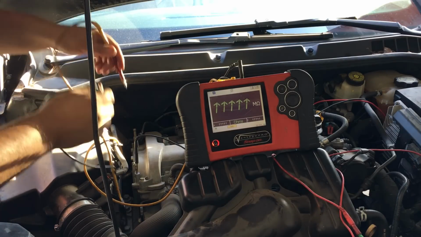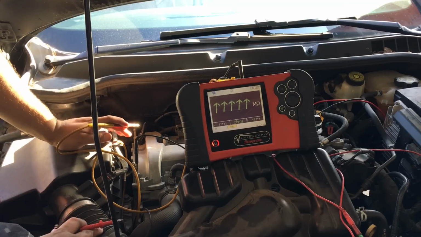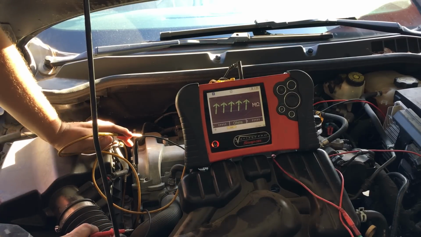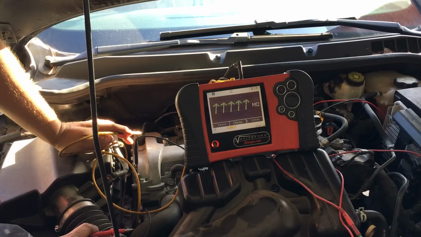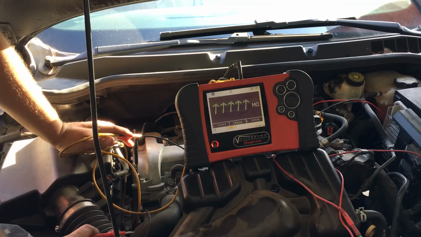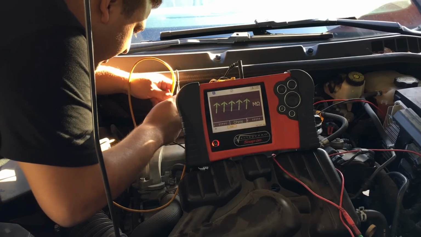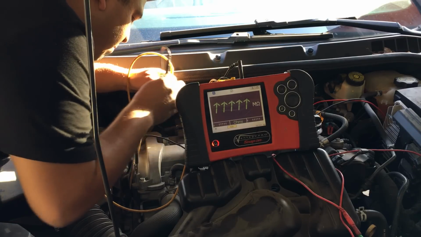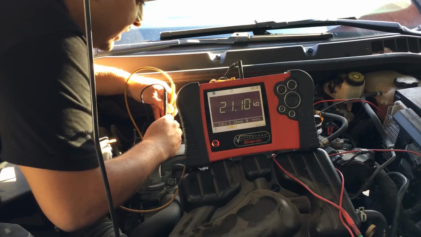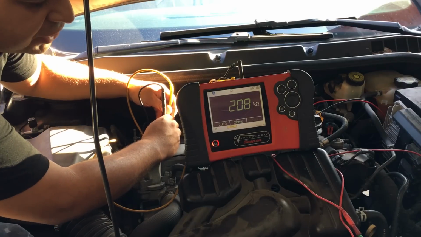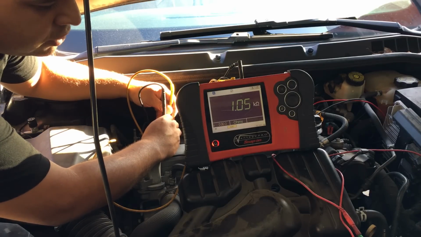Now, unfortunately, I was not able to find an actual specification. I checked on All Data, I checked on Mitchell. I could not find a resistance specification for the solenoid. So I think what I'm going to do is probably just compare the two. Let's start with the intake side. I'm going to take my leads and touch both pins, just like that. We're going to take a look at the reading on the ohm meter.